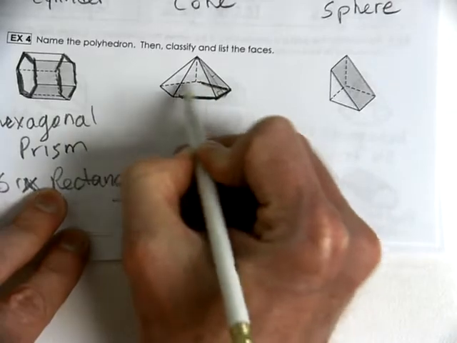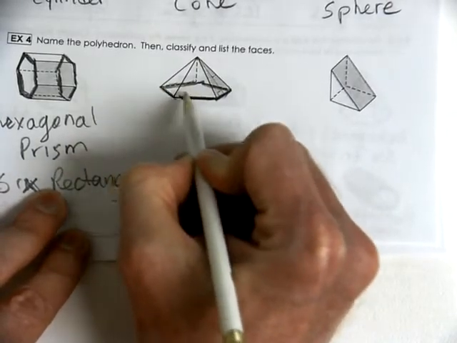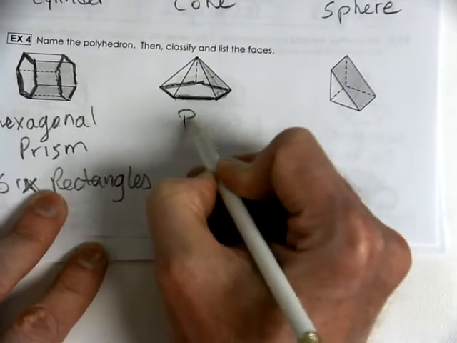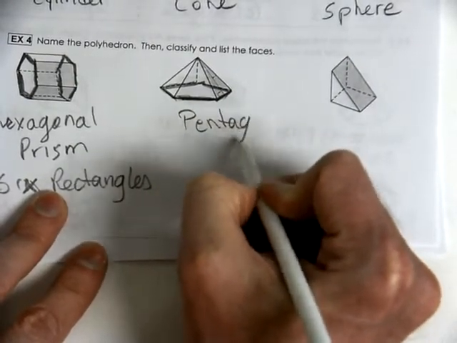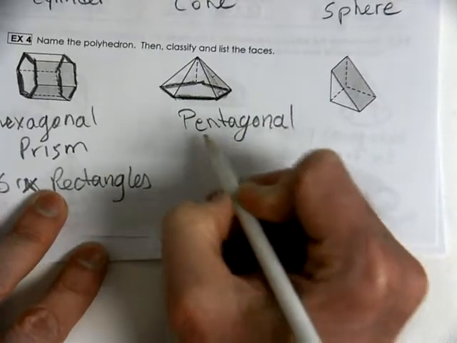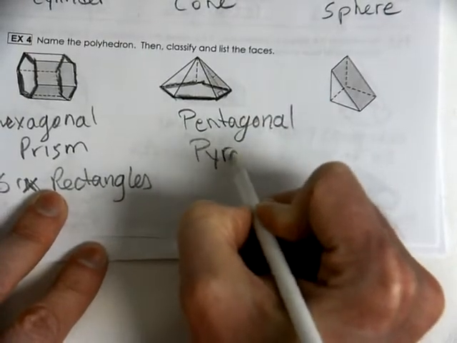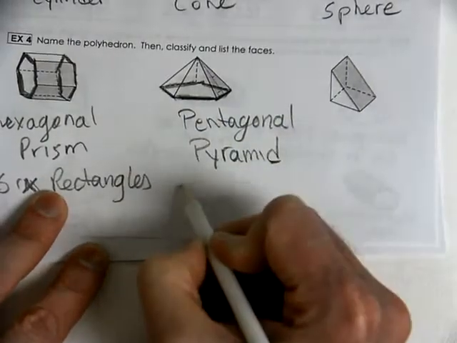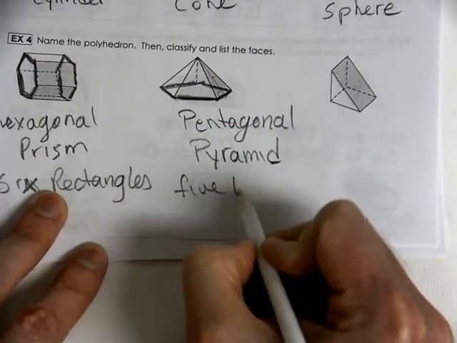Here we look at the number of sides that we have. We have 5 sides for the base, and it comes up to a point. So this is a pentagon. So we call it a pentagonal pyramid. And it would have 5 triangles.